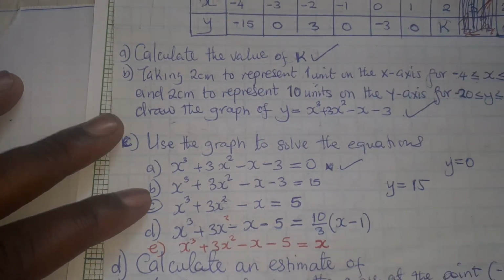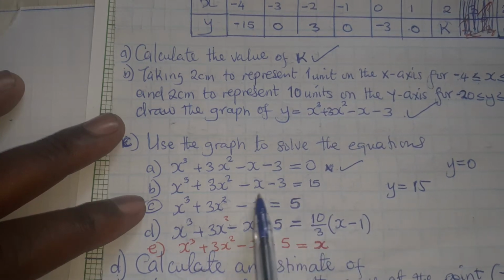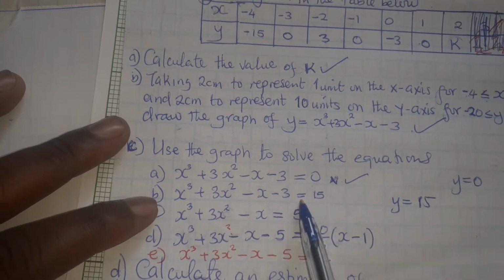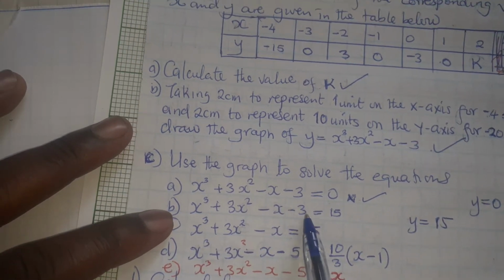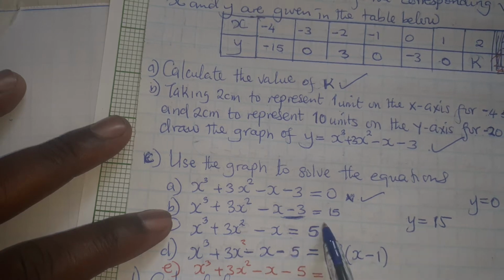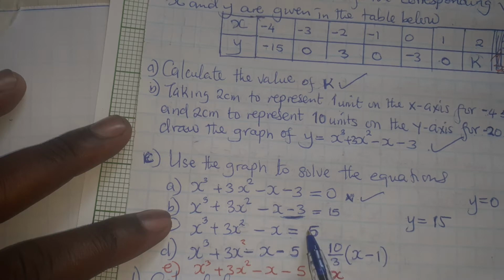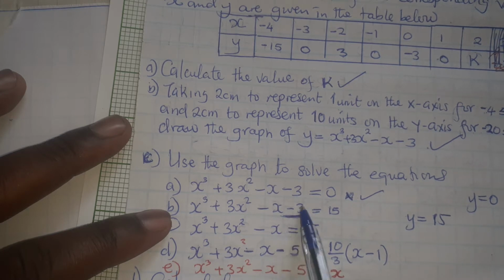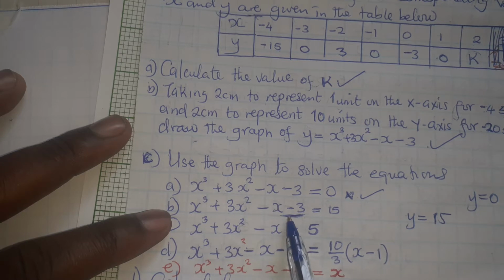Please pay attention. What is the next question? Now I want you to see the difference between B and C. What have you seen? Take note. This -3 is not here. So what are we supposed to do in that case? You are not just going to say y is equals to 5. That would be wrong because we no longer have -3 on this side. So it means this has been tampered with. It's like we are saying -3 came to this side.